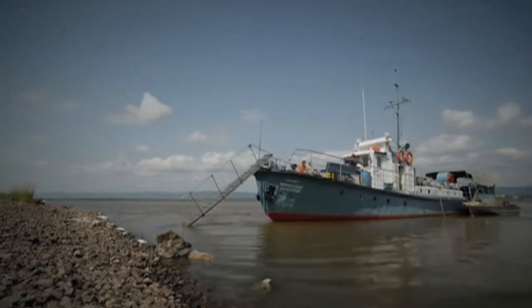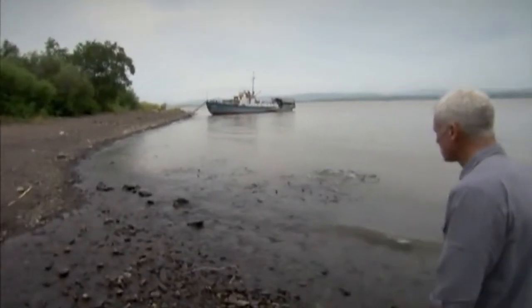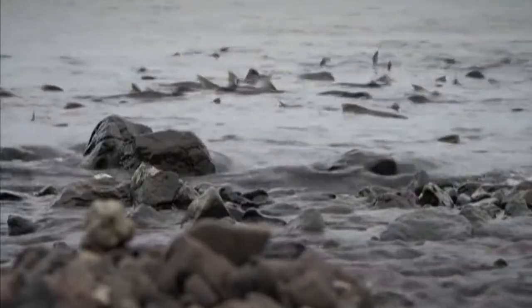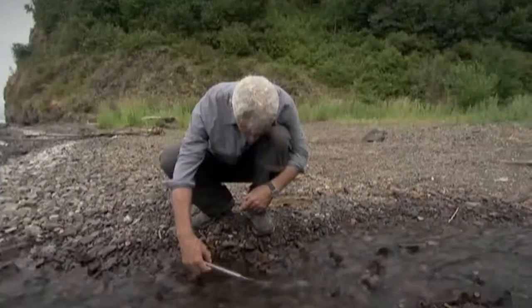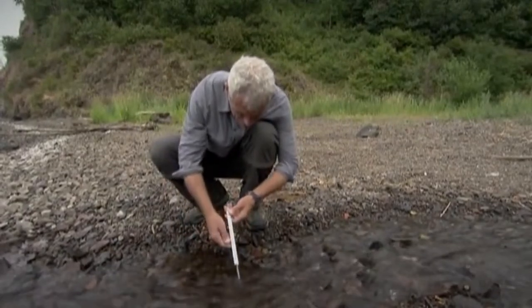Back at the scientists' research vessel, taking a break from netting, I find some salmon still alive close to shore and decide to perform a test using a thermometer borrowed from the scientists.